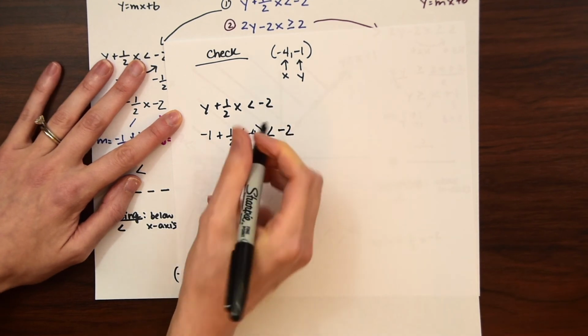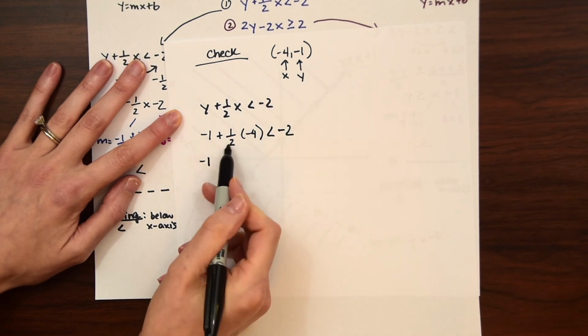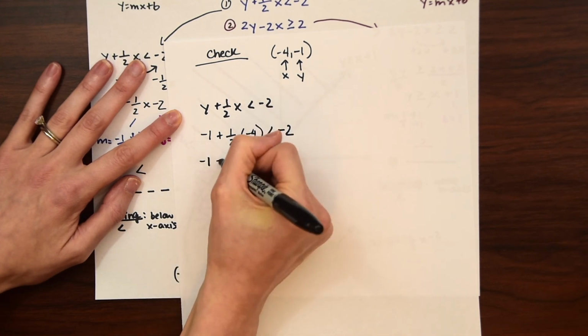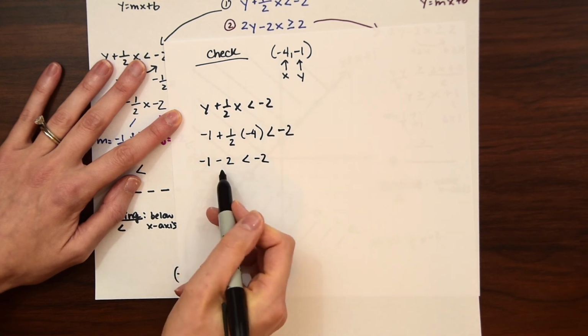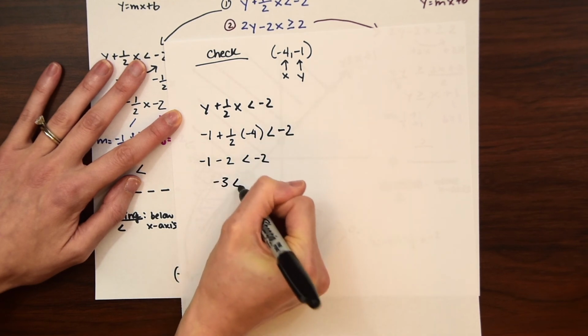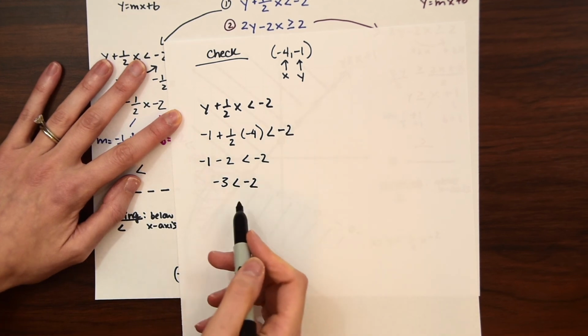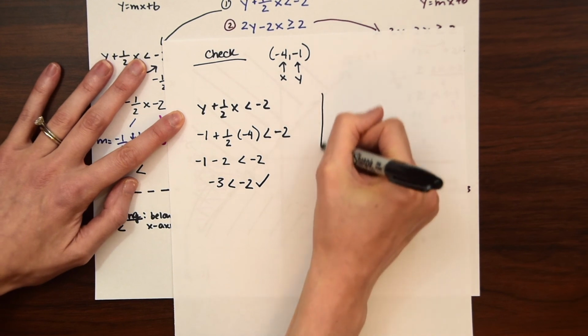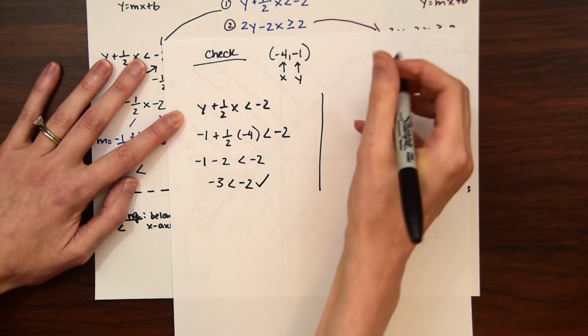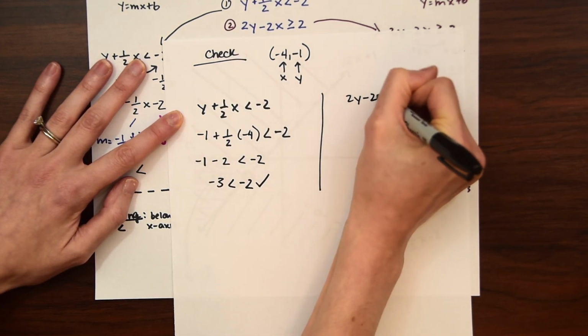So let's see if this works out. So we have negative 1. This negative 4 times 1/2 will become minus 2. And then minus 1 minus 2 will give us minus 3. So now we need to ask ourselves, is negative 3 less than negative 2? And yes, it is.